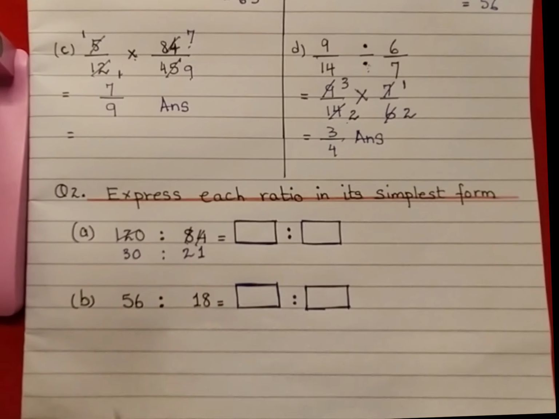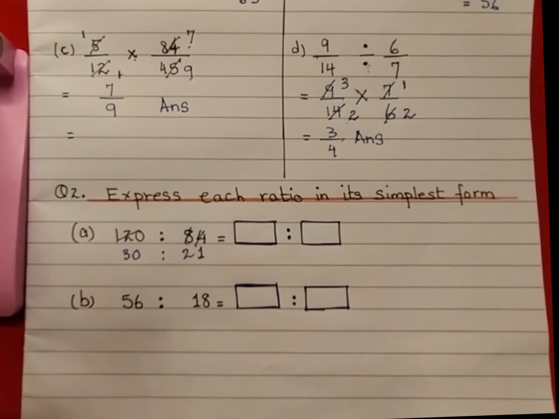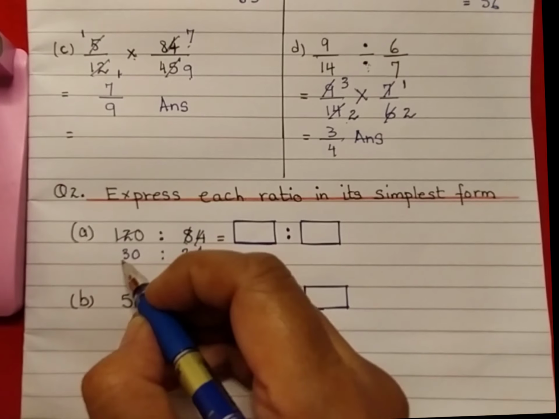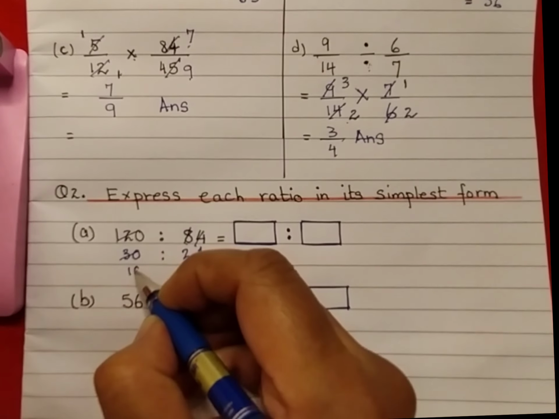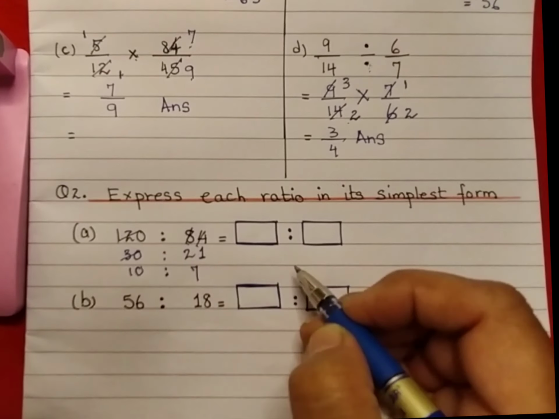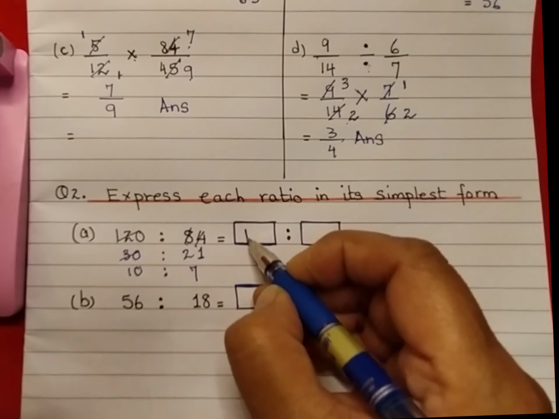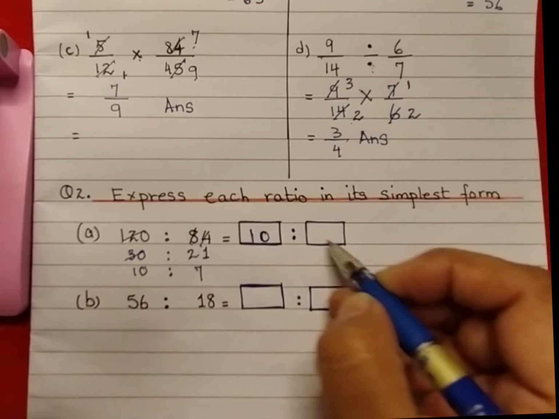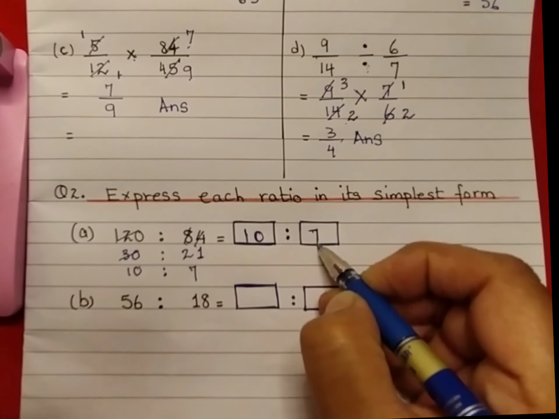30 ratio 21. Do you think 30 ratio 21 can be further cancelled? Yes, it can be cancelled by the 3 times table. 3 times 10 is 30, and 3 times 7 is 21. So the final answer will be 10 ratio 7.